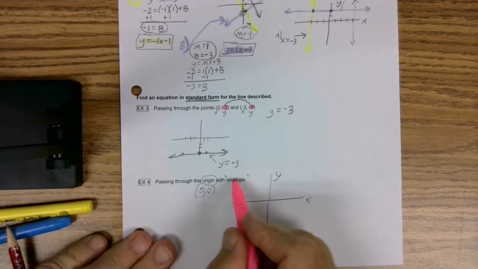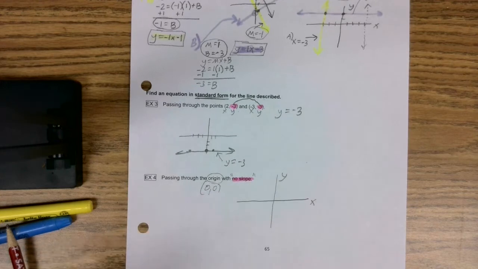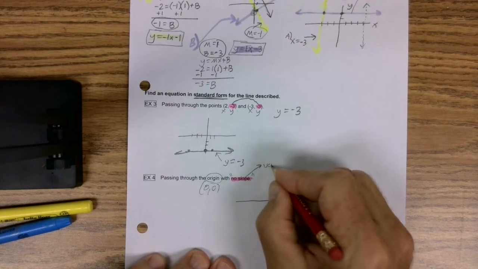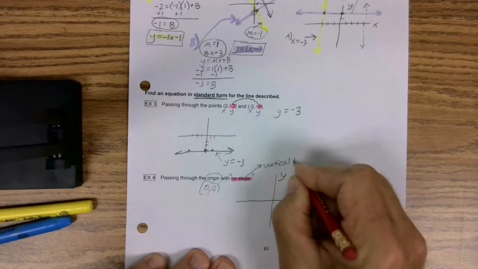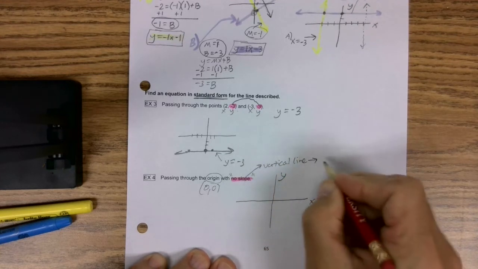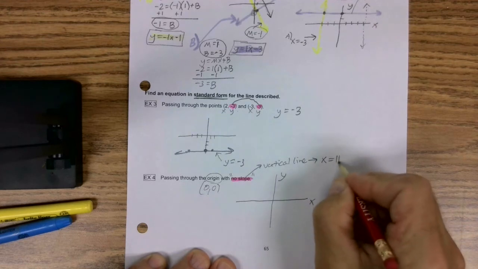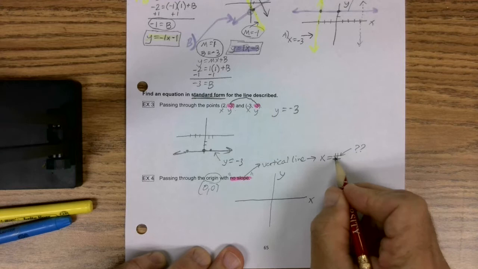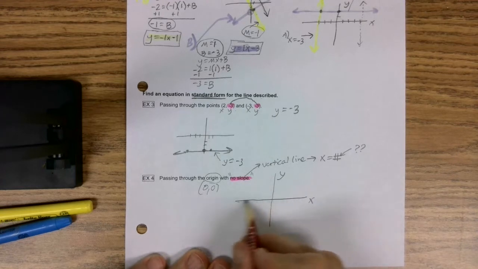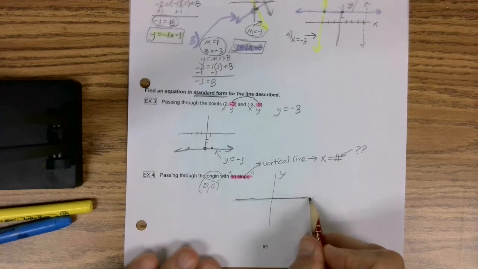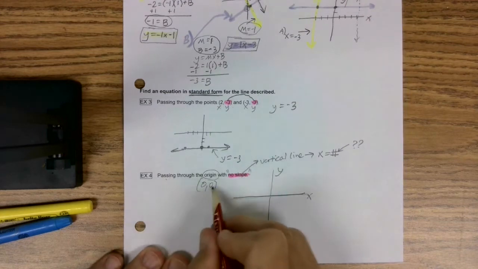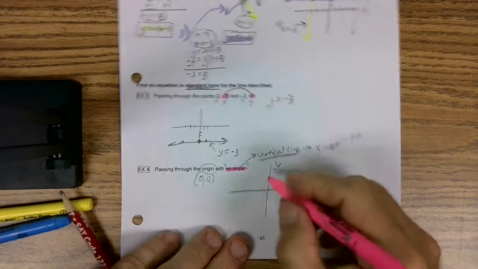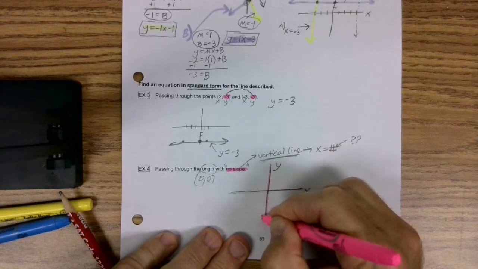Guys, that is a huge clue if you've been listening. That is a different way of saying you have a vertical line. And if you've been listening, you know that that's going to be x equals some number. What's that number? That number is wherever it crosses the x-axis. But look at the clue. It passes through the origin, and it's a vertical line. That means it's simply the y-axis.